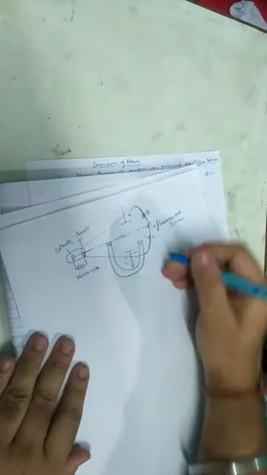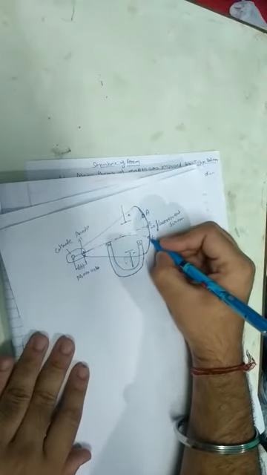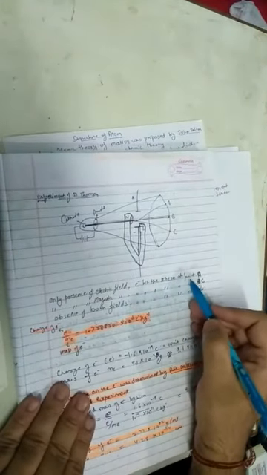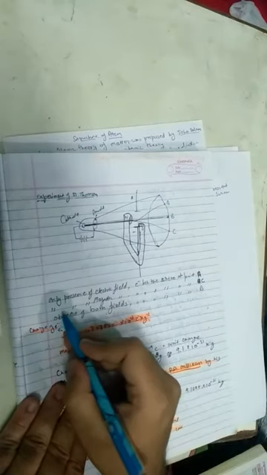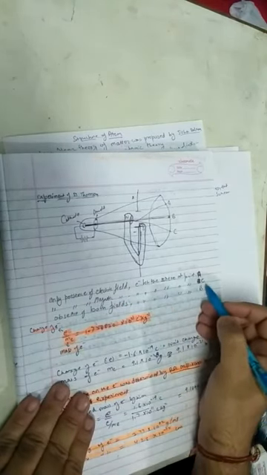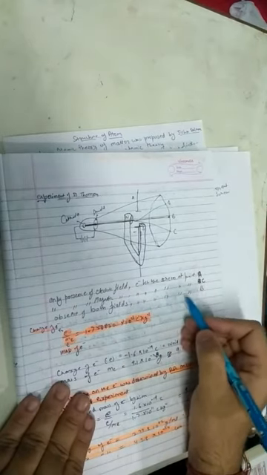So rays strike on this surface. So what we get? We get only presence of electric field, electron hits the screen at point A, and only presence of magnetic field, electron hits the screen at point C, and absence of both fields, electrons hit the screen at point B.